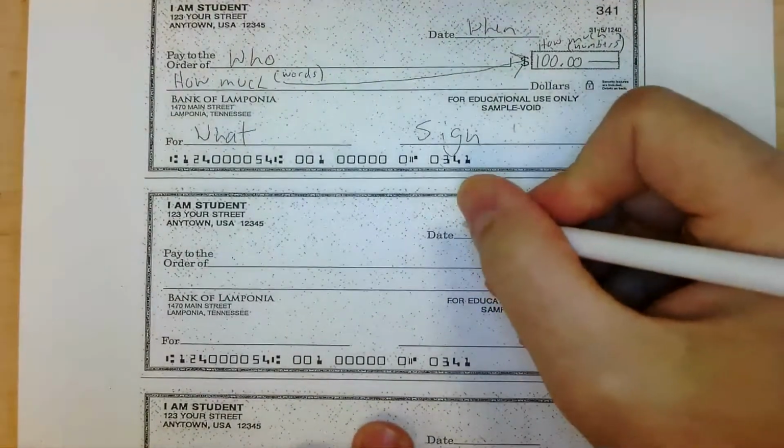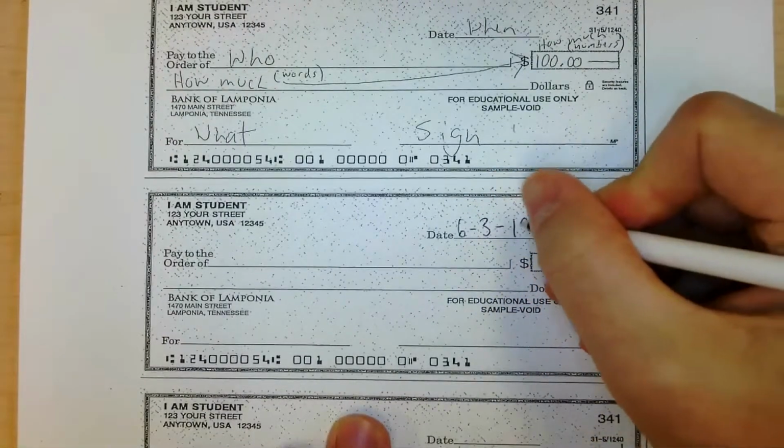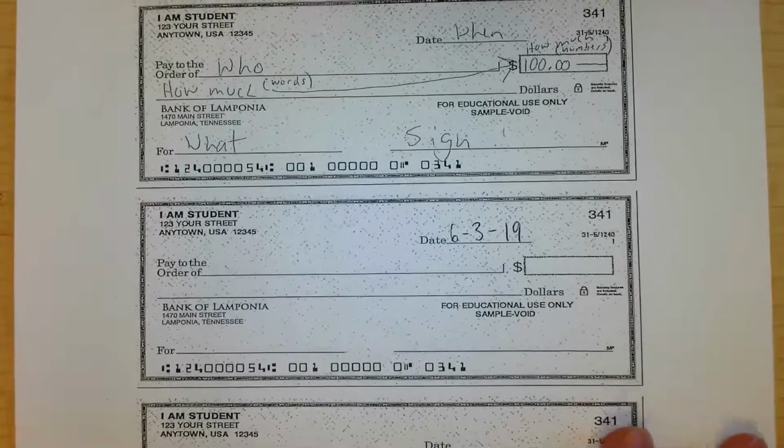So we'll go with 6-3-19. If you want to write June 3rd, 2019, great. If you want to do 6/3/19, wonderful. Does not matter.